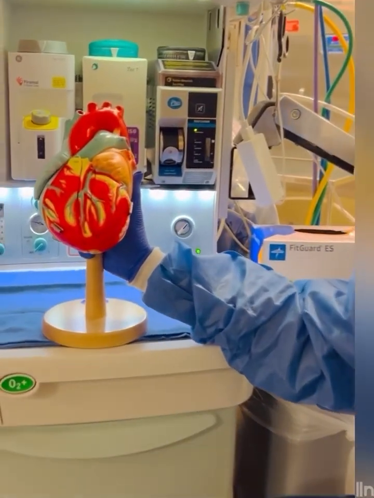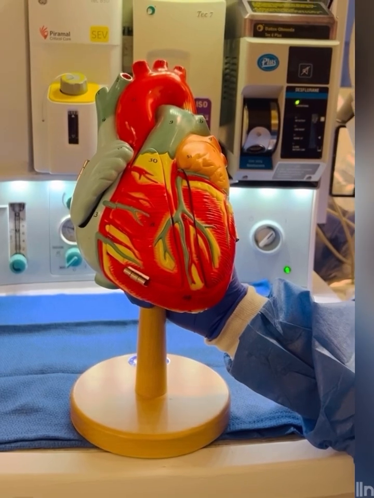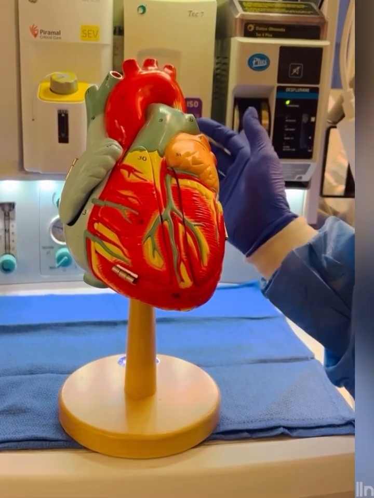Hello, this is a three-dimensional model of the human heart, and I thought it would be a great structure to talk about the basics of the anatomy and physiology of the heart for beginners.